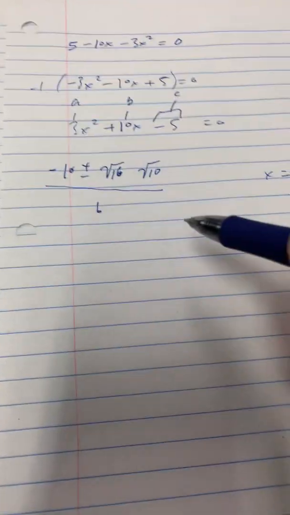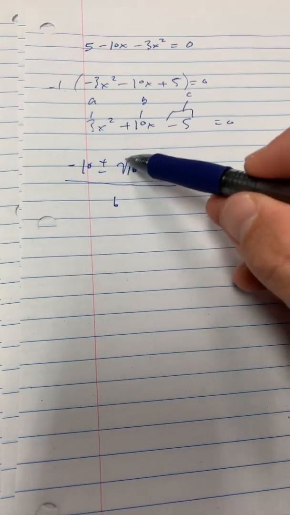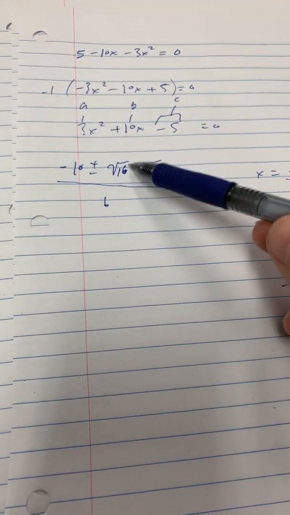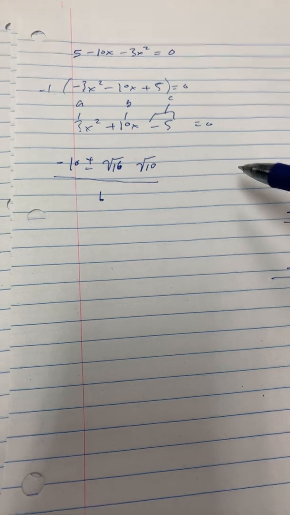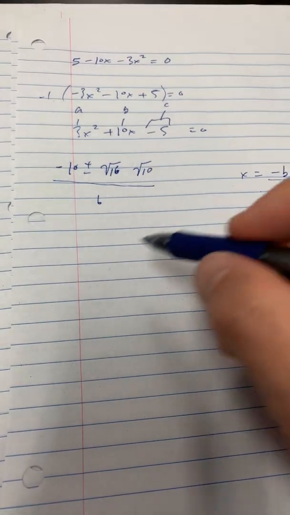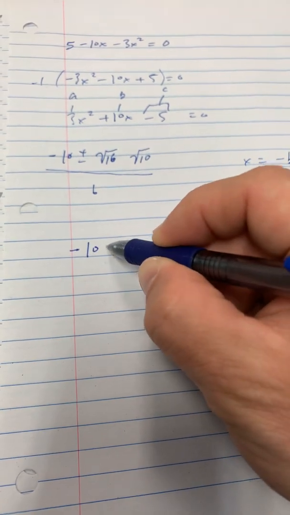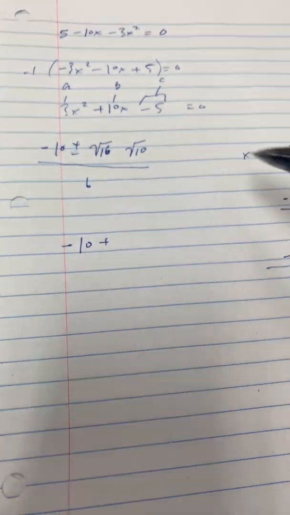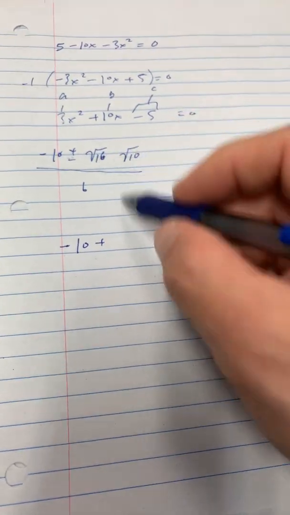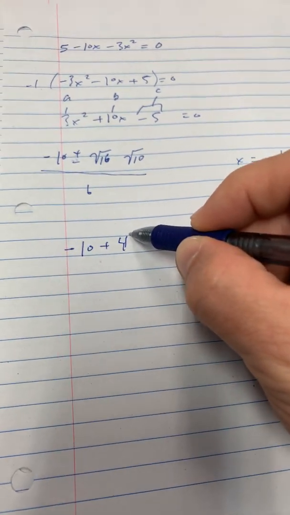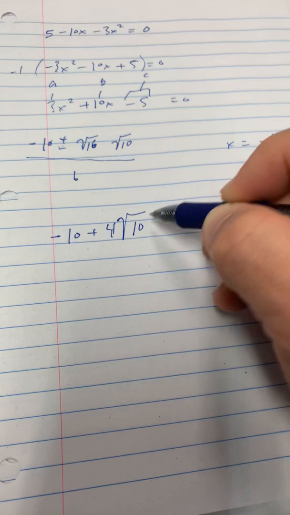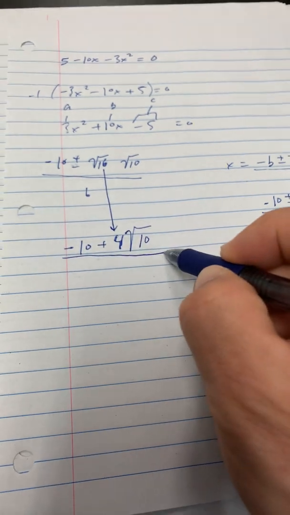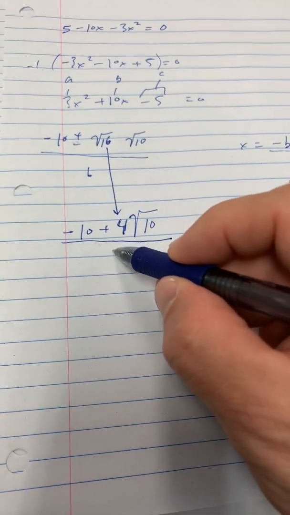The reason we did that is because we wanted to break it down into a factor of 160 that had a perfect square. So we have the plus or minus here, and the first part of the answer is going to be the plus portion. That's going to be 4 times the square root of 10, where the 4 comes from the square root of 16, over 6.